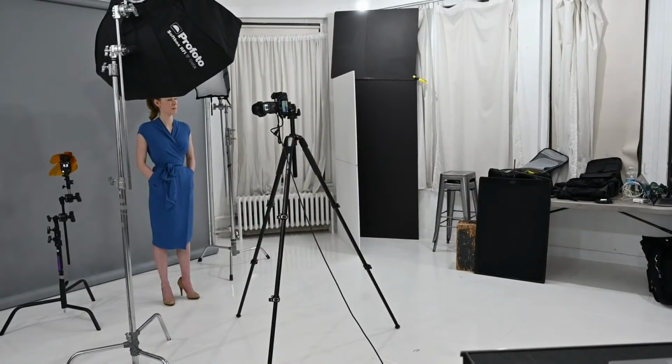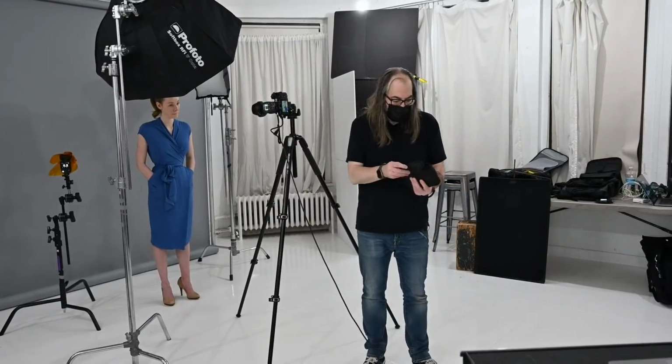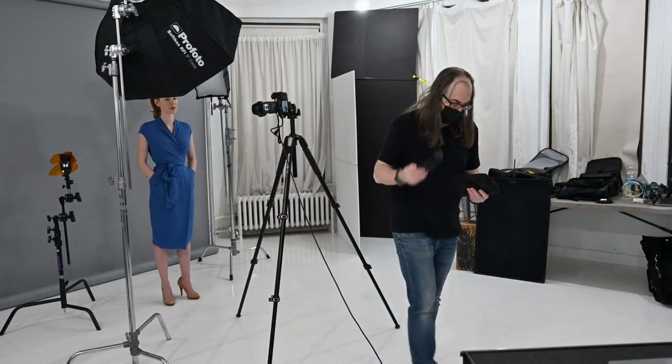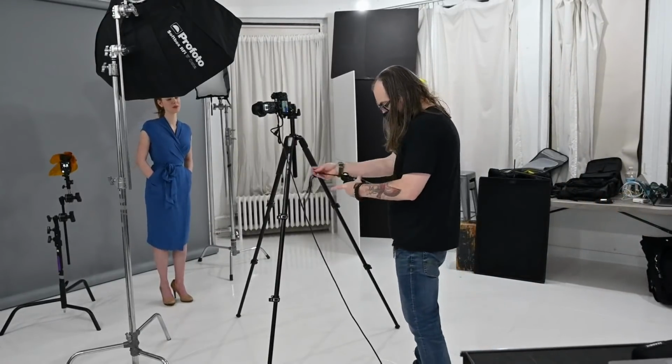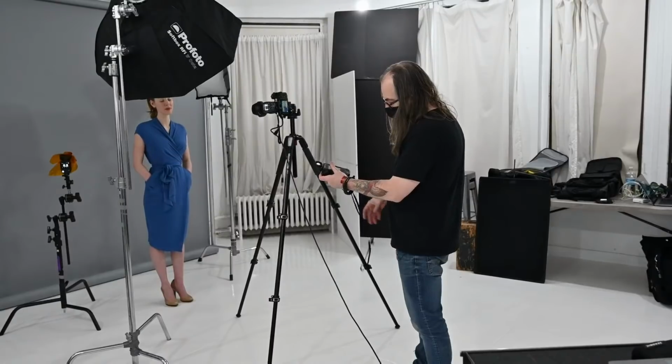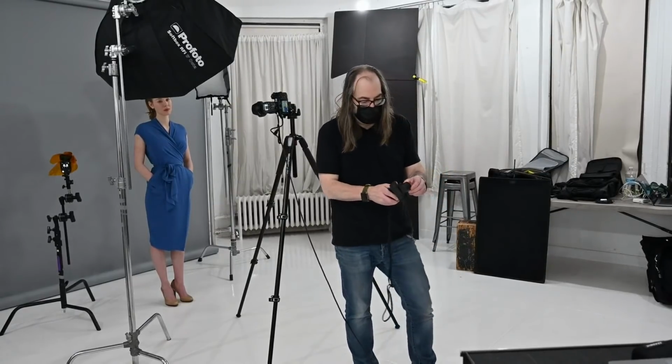Okay. So let's say we didn't have TTL, right? And we've got instead a light meter. This is a Sekonic 858DU. It comes fully loaded with Miss Pac-Man.